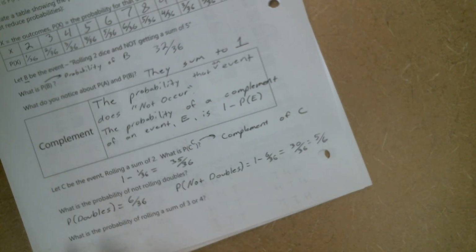All right, so this idea of complements is just going to make our lives easier if you can sometimes recognize situations where, okay, this might be useful, or this might be a shortcut to kind of arriving at the answer that I'm trying to get. What is the probability of rolling a sum of 3 or 4?